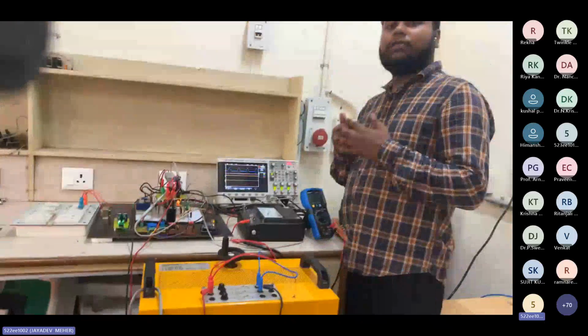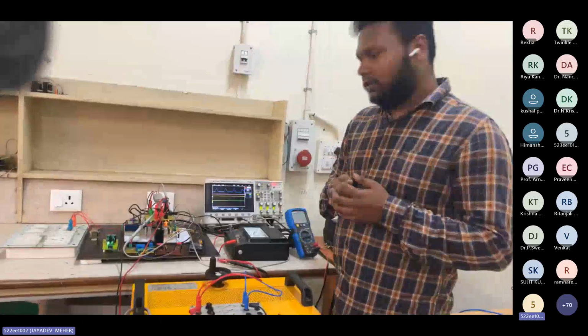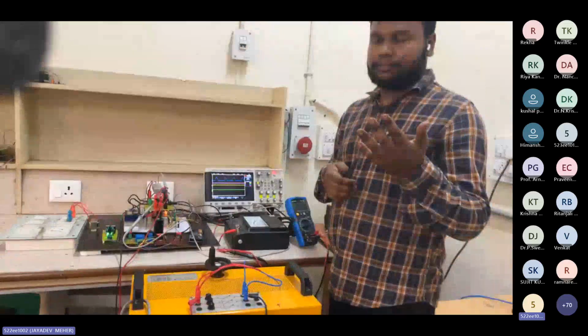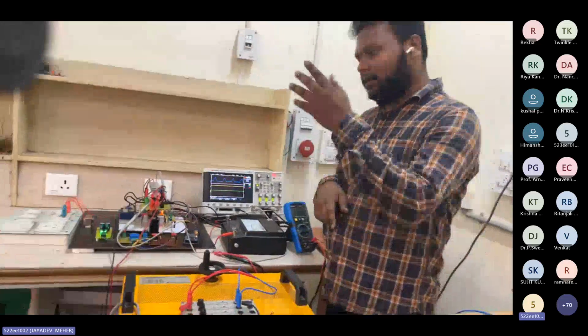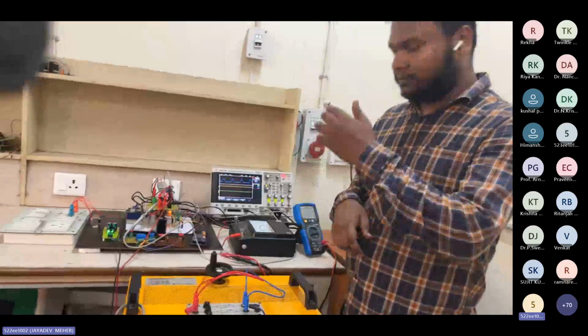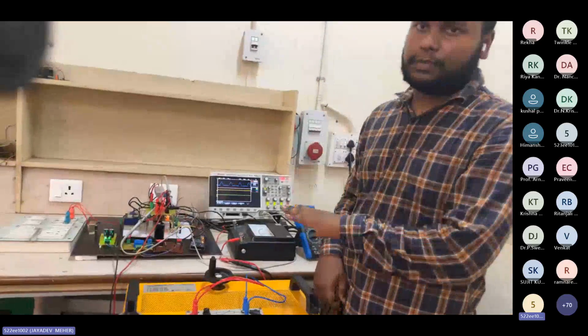Now I'll go for the PSO technique. First I'll cover the theory part of PSO, then I will come back to the hardware section again.